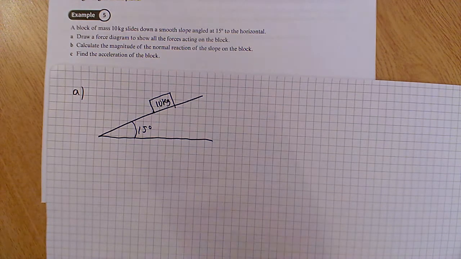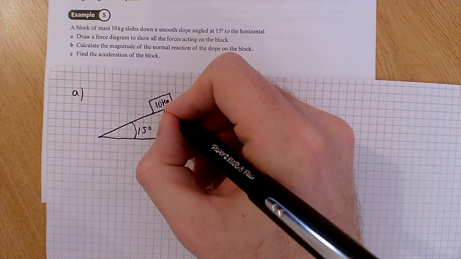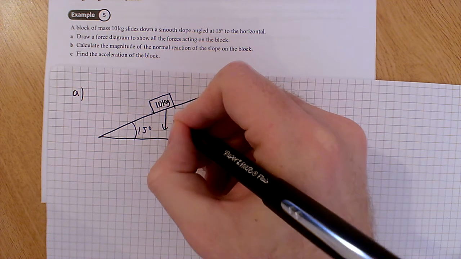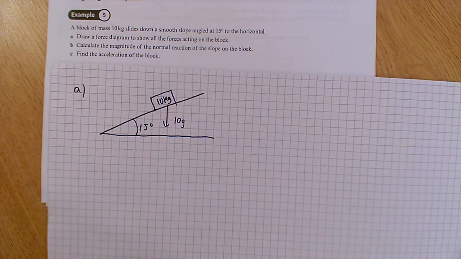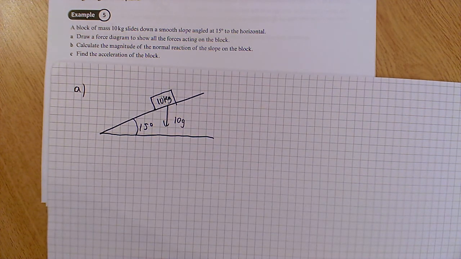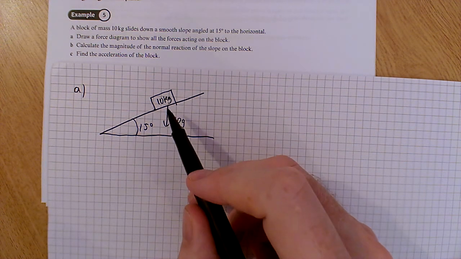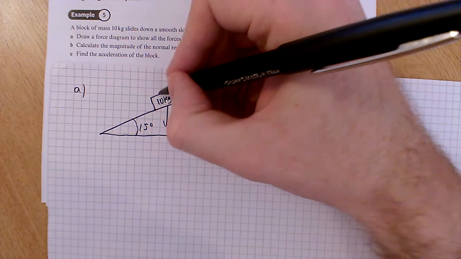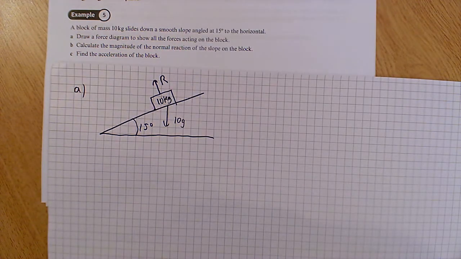And obviously, as we can imagine, what's going to happen with that block is it's going to slide down the slope, okay? And that's going to happen basically because there's a force of 10g pulling it vertically downwards, right? Because it's a slope, that will also pull it down the slope. The only other force that's going to be acting in this situation is the reaction force. Much like when the block is sat on a table, there has to be a perpendicular force to the surface that stops the block from falling through. So there'll be a reaction force there.